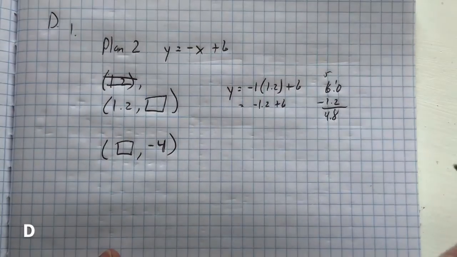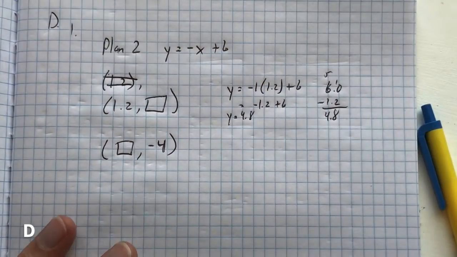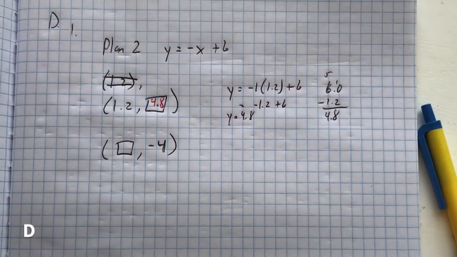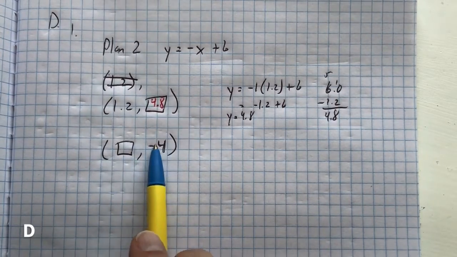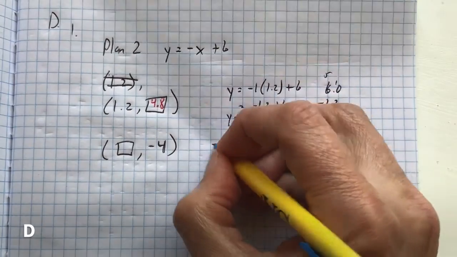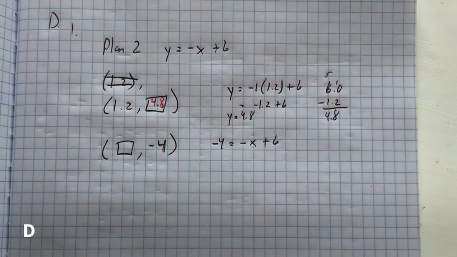So I get 4.8. So it turns out that y would equal 4.8. And so I'm going to put my 4.8 in there. The next one I'm going to do is look at trying to find x when I know the value of y. So I'm going to take this and plug that in there for y. So I'm going to have negative 4 is equal to negative x plus 6.